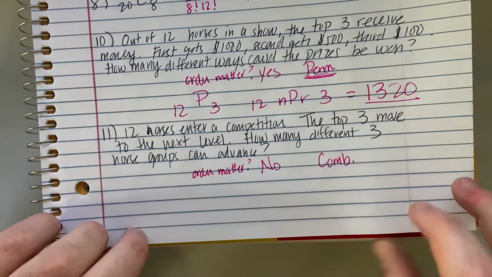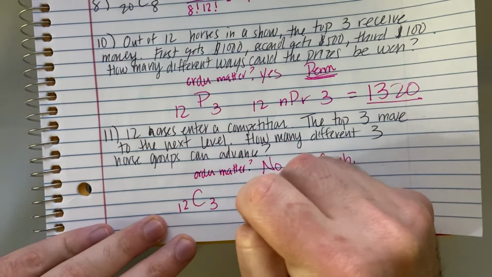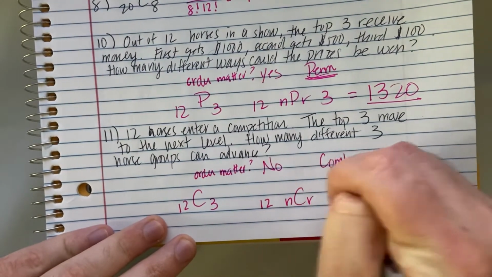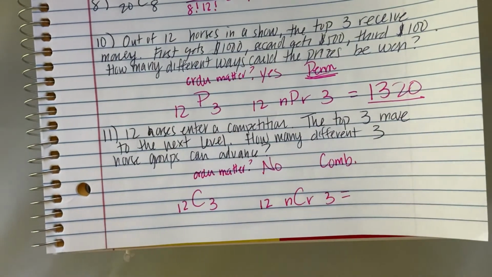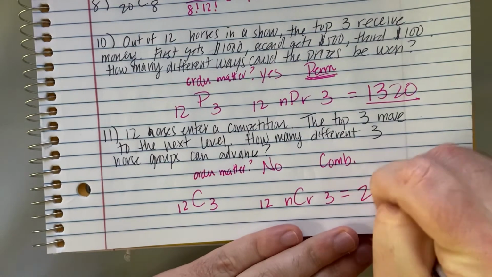So how do you do this? Instead of 12p3, this is 12c3, and you do 12 nCr 3, which is a smaller number. It ends up being, I believe, 220.